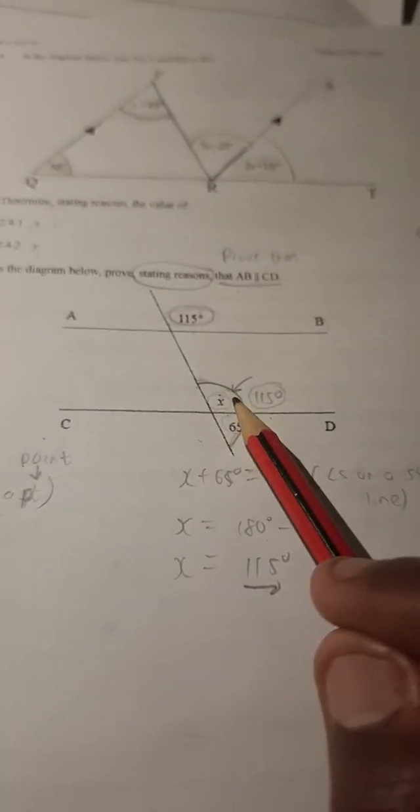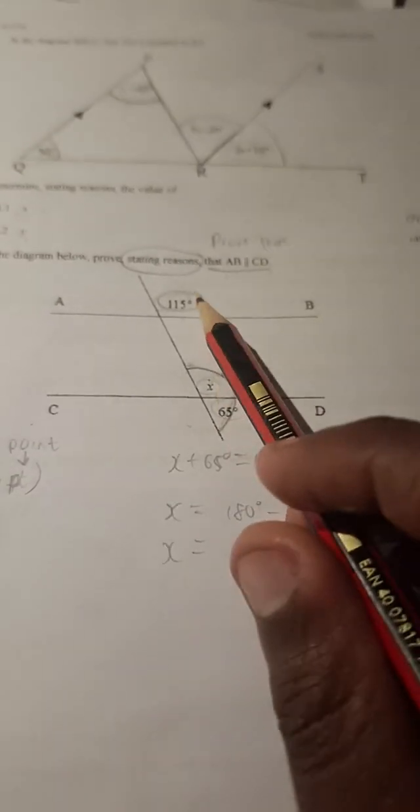So this angle and that angle, top are equal.